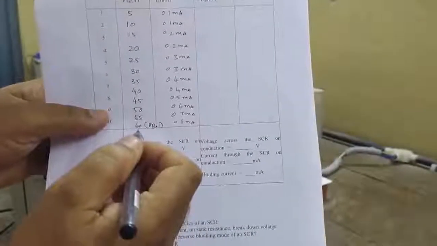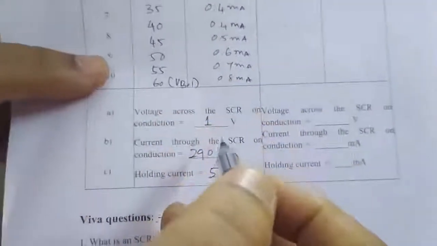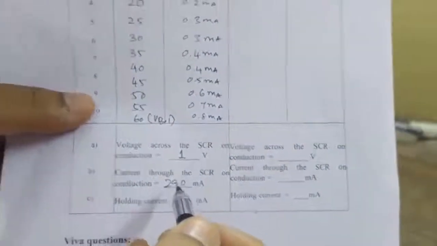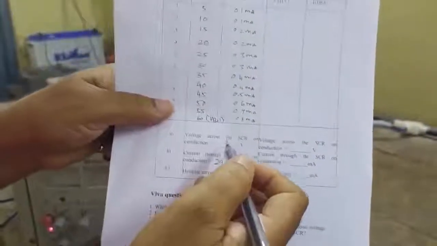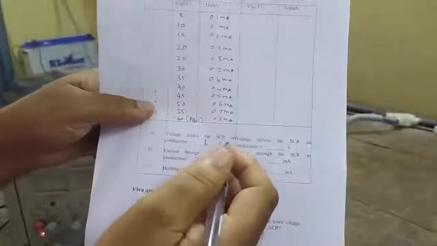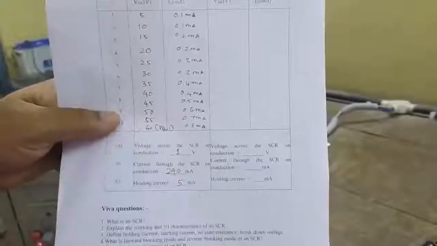At 2.8 milliamps, my SCR is turned on at 60 volt. At the time of turning on, it is 0.8. After that, it will increase to 290. That is the conduction current when the SCR is turned on. Now this is the voltage when the SCR is in on state. So when the SCR is in on state, the voltage is around 0.7 to 1 volt. Now this one is the holding current.